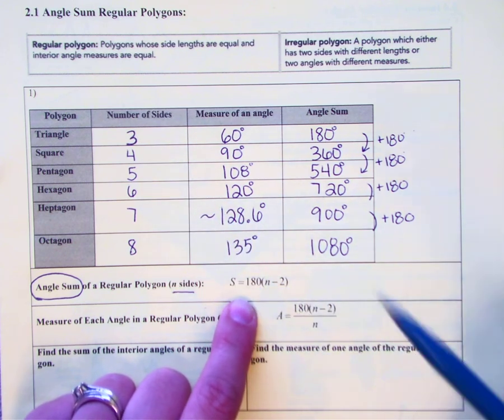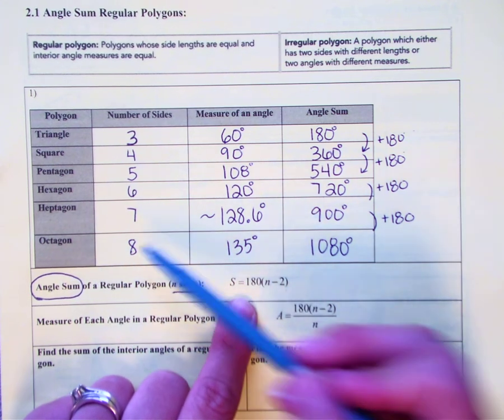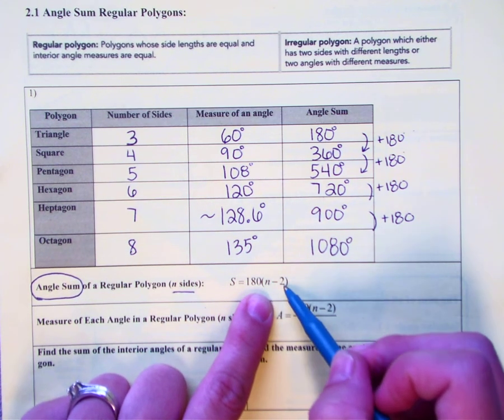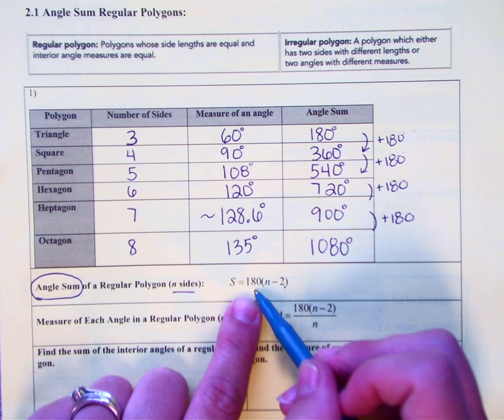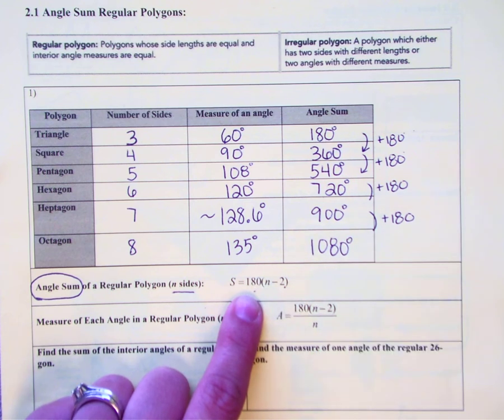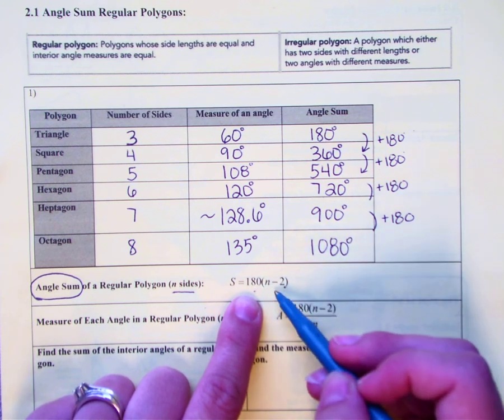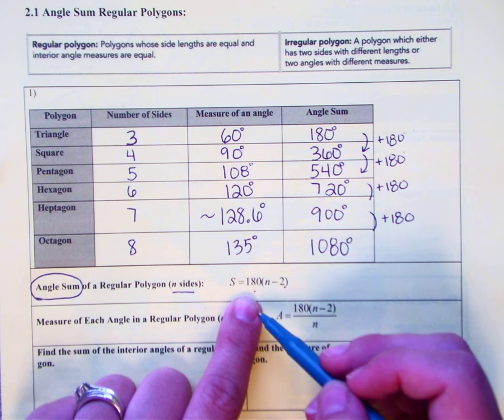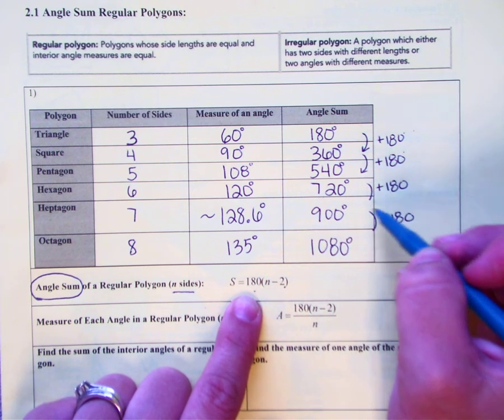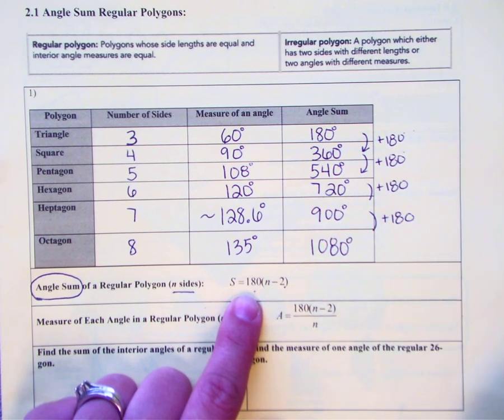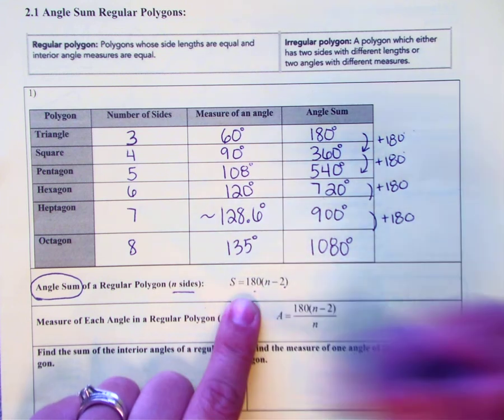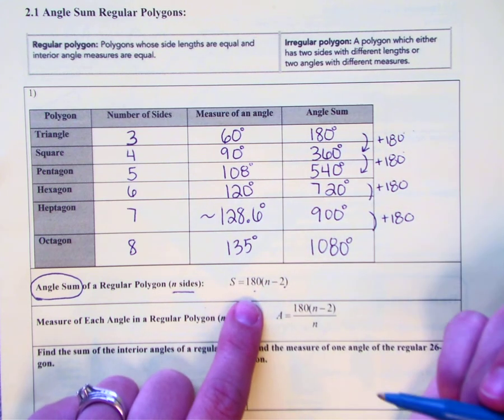So I could jump right to the octagon and put an 8 in there. 8 minus 2 is 6, times 180 would make 1080. So I can always use this to find the angle sum of any regular polygon without having to sit there and keep adding 180 each time to my pattern. It allows me to jump to a much larger shape and use that.